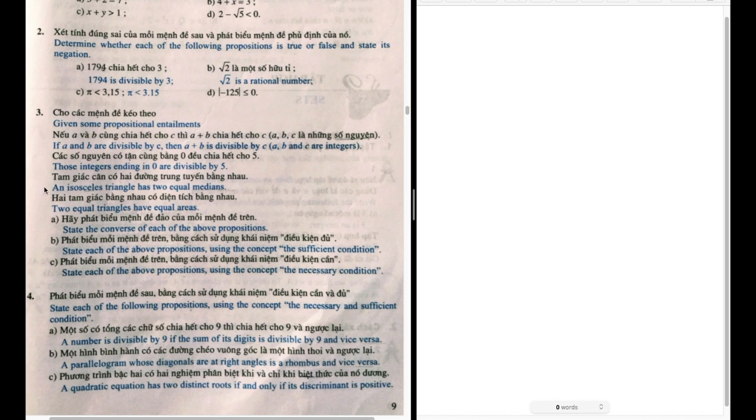And the rest of the propositions, you have to finish them. An isosceles triangle has 2 equal medians. 2 equal triangles have equal areas. If you don't understand these propositions, ask me for help and I'll answer you later.